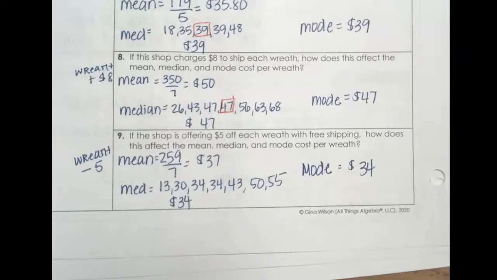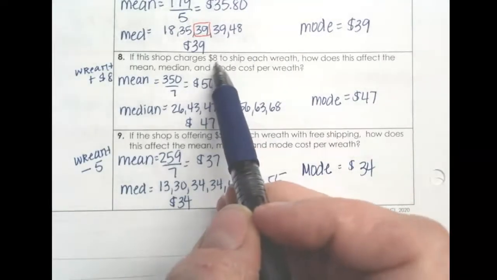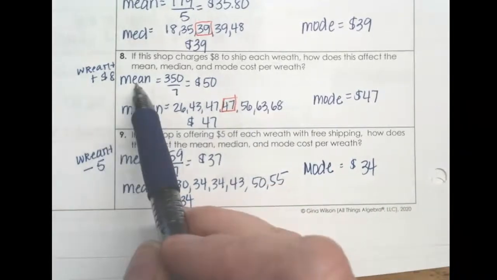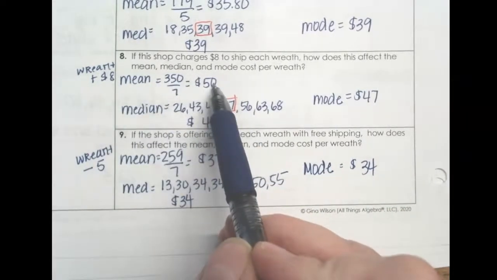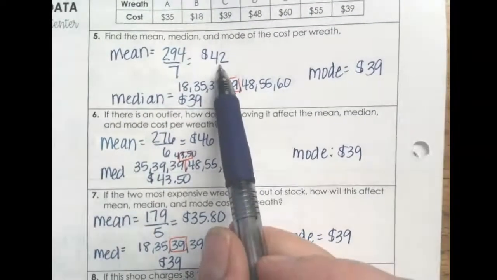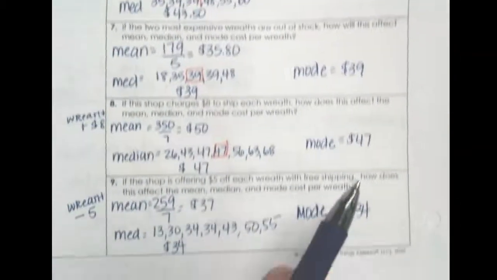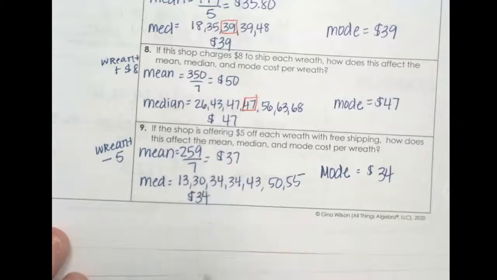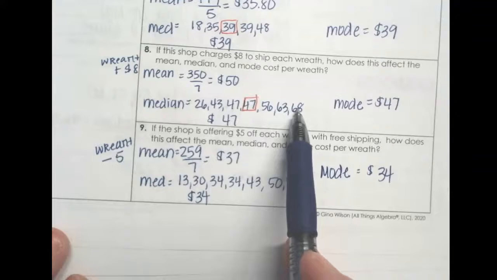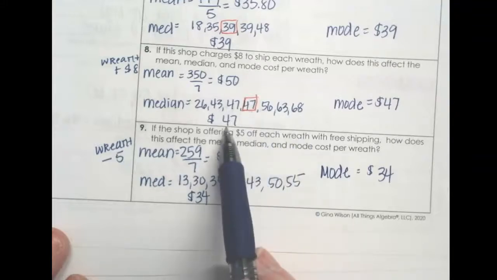All right, so looking at number 8, we're charging an additional $8 to every wreath. So we took the wreath price plus $8. So the mean is $50. So if we looked at the original mean was $42 and the new mean is $50. That's a difference of 8. Okay. Look at the median. I listed out the new wreath prices, found the middle. So the middle is $47.